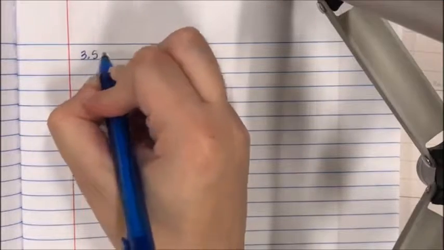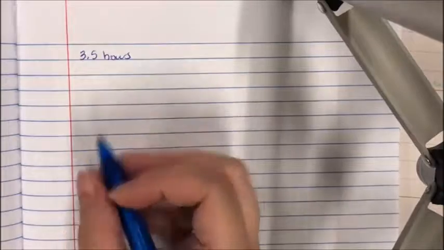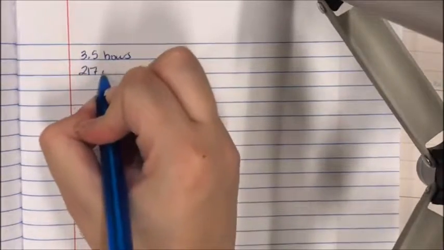So I know Pasha travels 3.5 hours. She traveled 217 miles, right? And it says, how far will she travel after 4 hours? So I'm going to divide. I want to figure out how many miles Pasha traveled in 1 hour, okay?